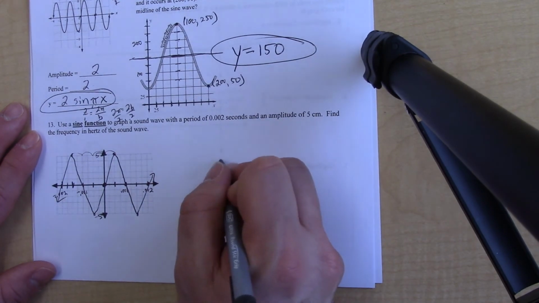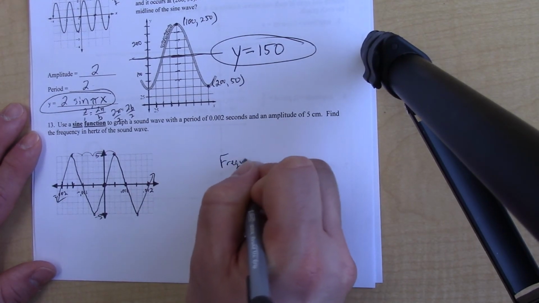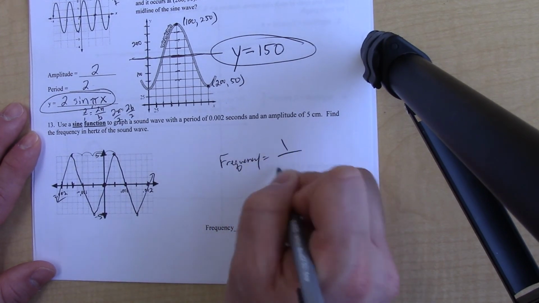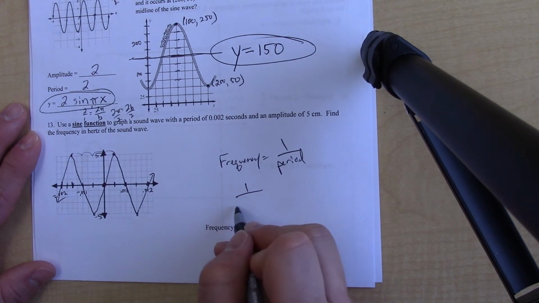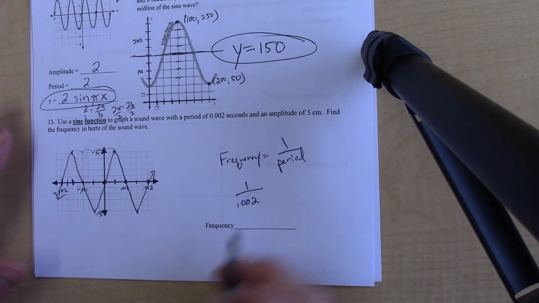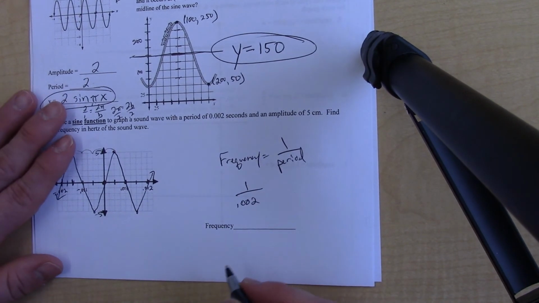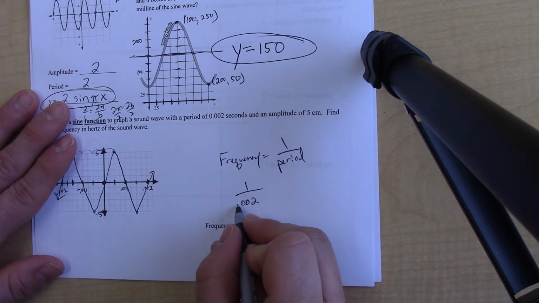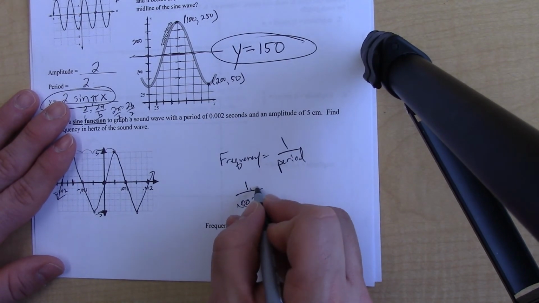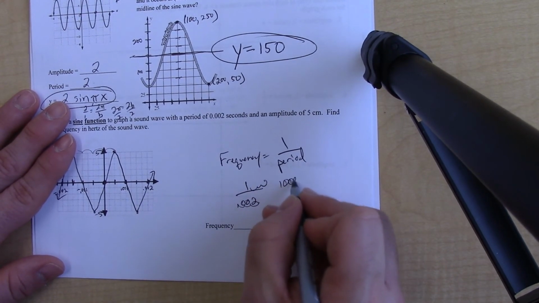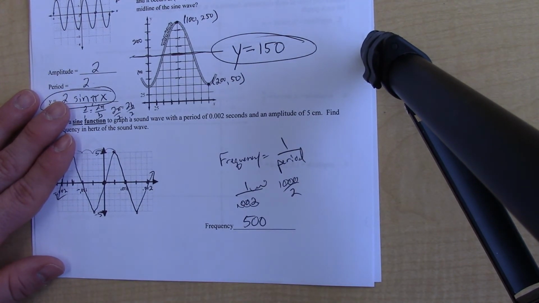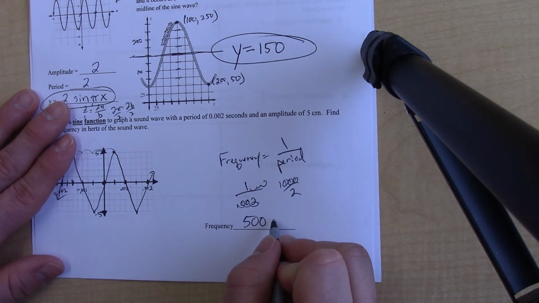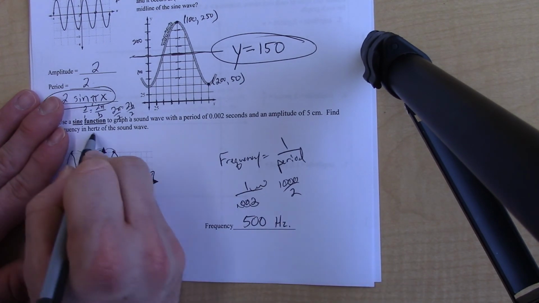Now the frequency, remember the frequency, we said before, is 1 over the period. And if I give you the period of that, yes, 1 over 0.002 was the answer a lot of people had, but we can never have decimals and fractions. So either I move the decimal over 3 places and move it over 3 places there to get 1,000 divided by 2 to get 500, or I just take my trusty calculator and go 1 divided by 0.002, and guess what? I get 500 hertz, because it says that right here.